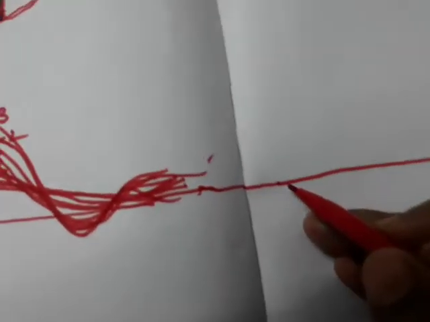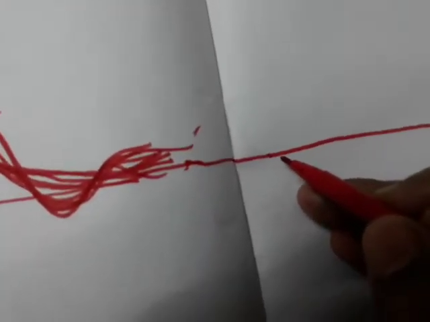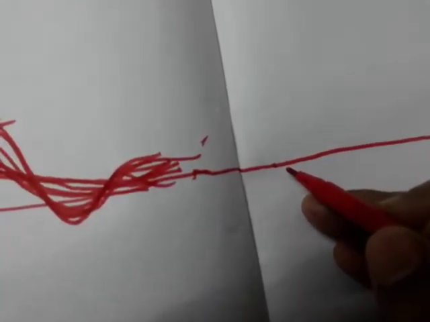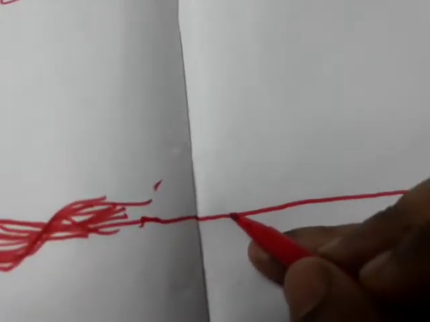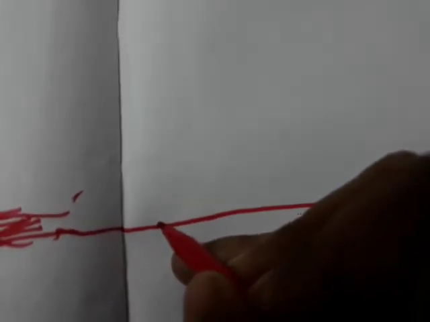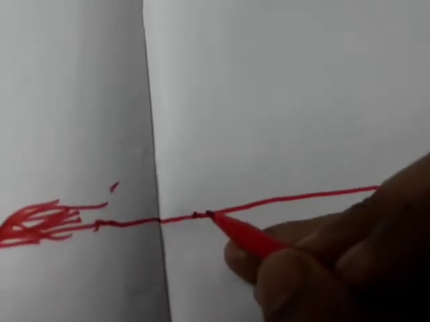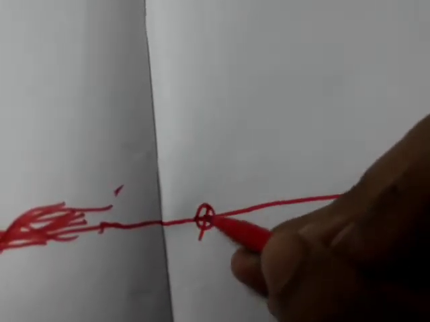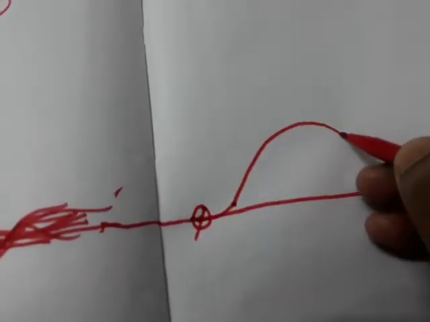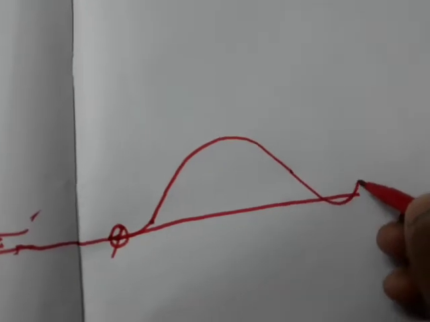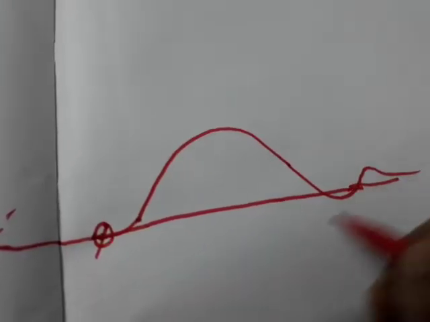We'll keep the baseline same. Okay, and we will now again stimulate this muscle directly. When we have stimulated, suppose this is the point of stimulation, we will see that we have got a good contraction. Something like this.